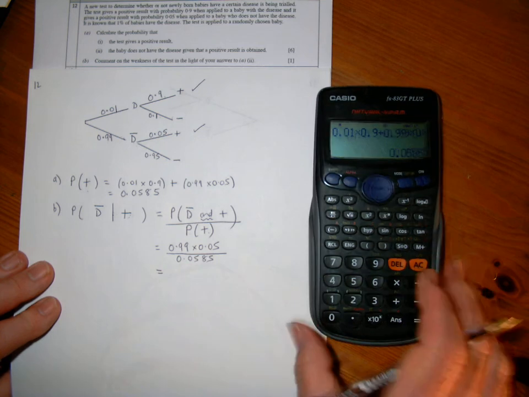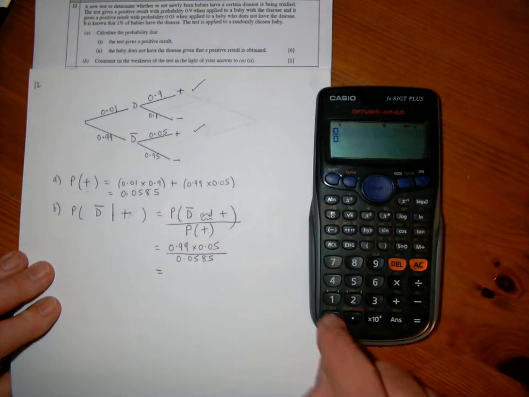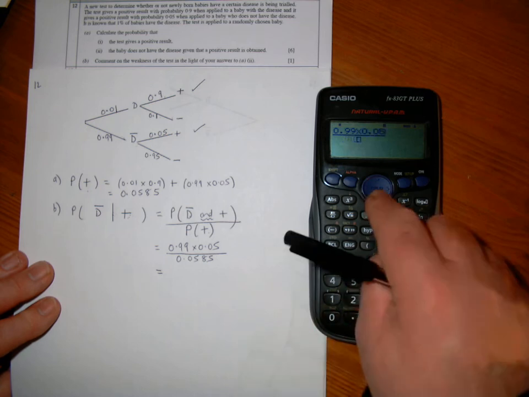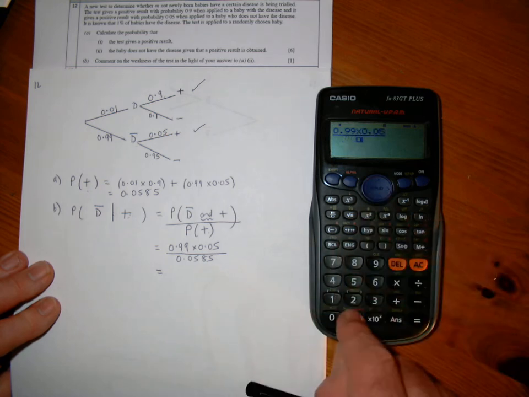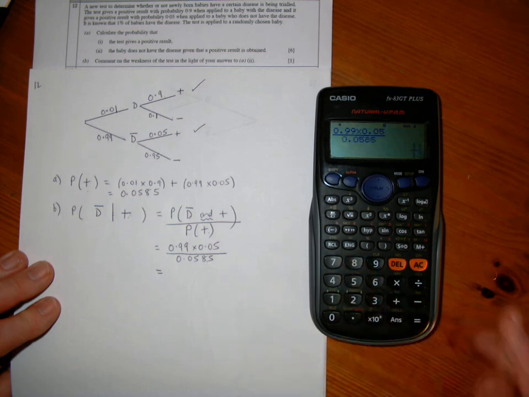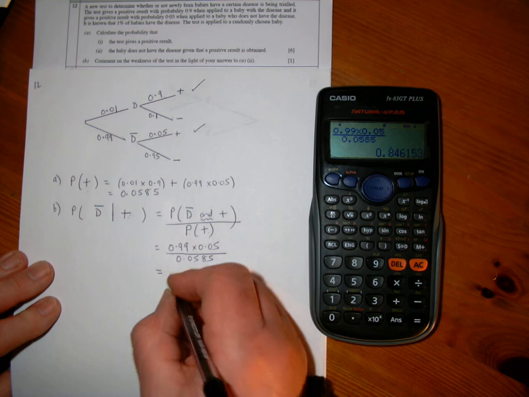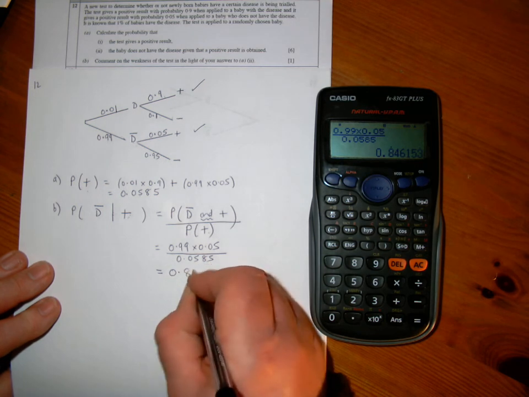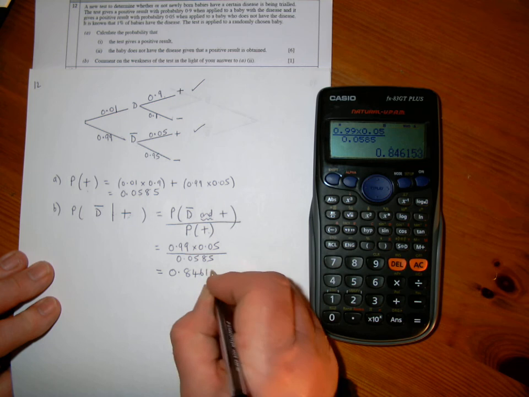Calculating that, use the fraction button. 0.99 times 0.05 on top, and on the bottom is 0.0585. And that is 0.846153.